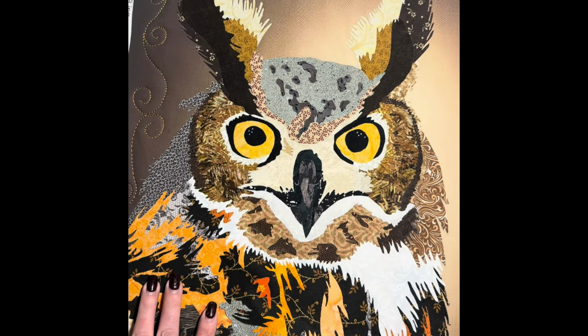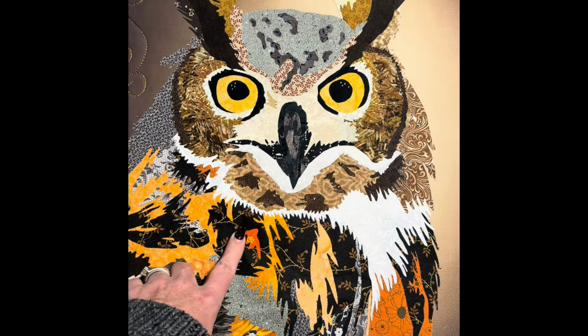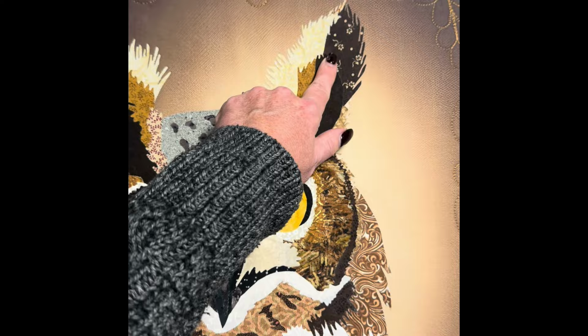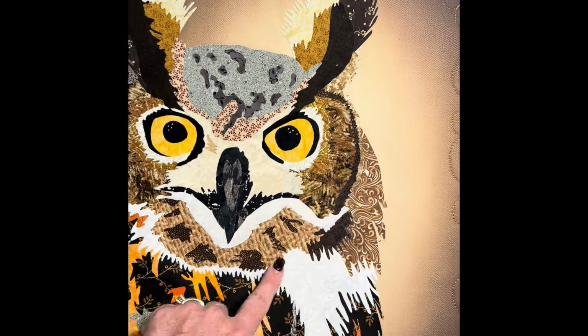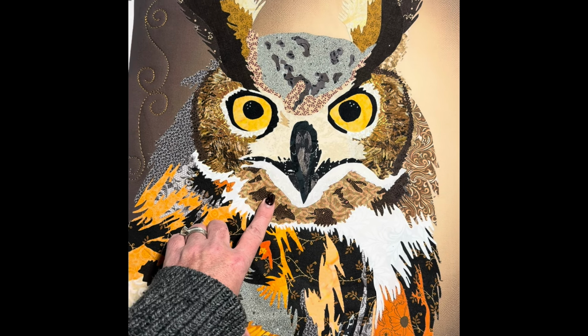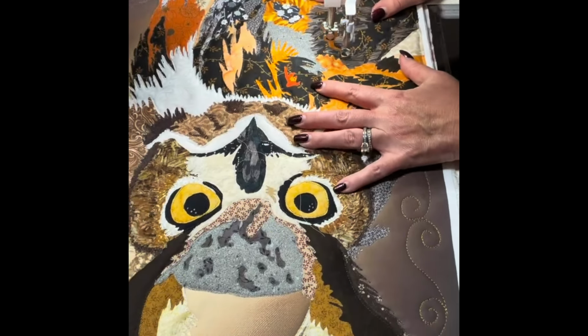And now when I start sewing the owl, I'm going to free motion all around the edges and going inside here as well. And I will show this technique to you using time-lapse video.